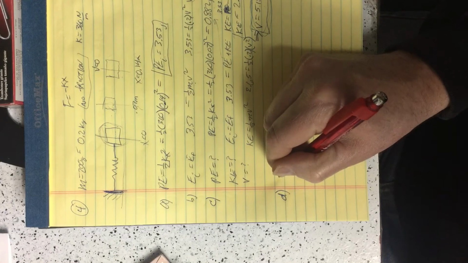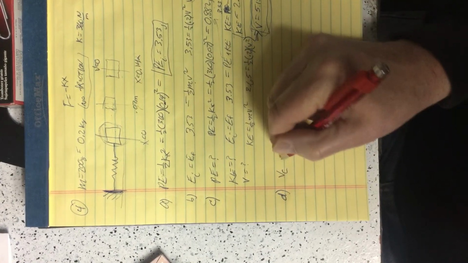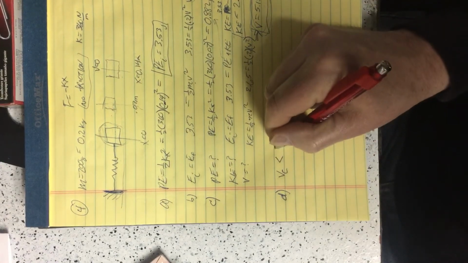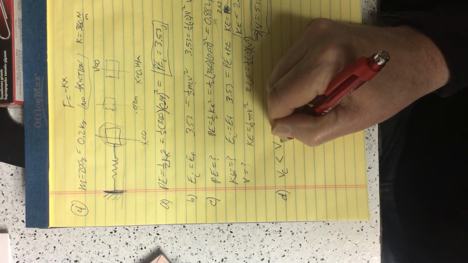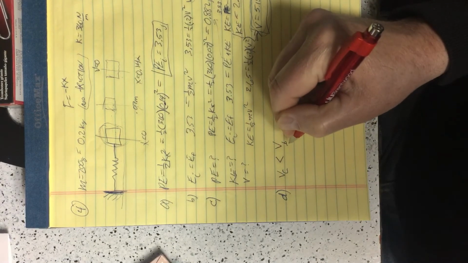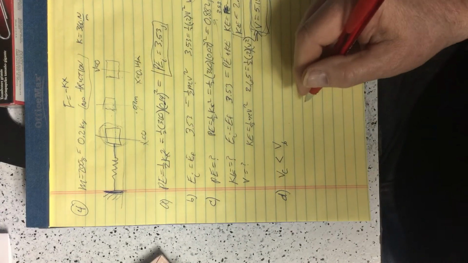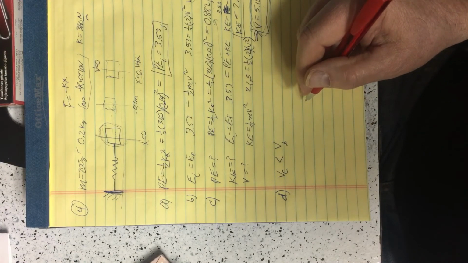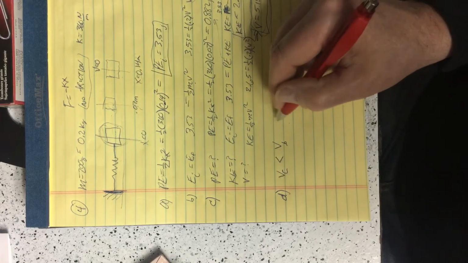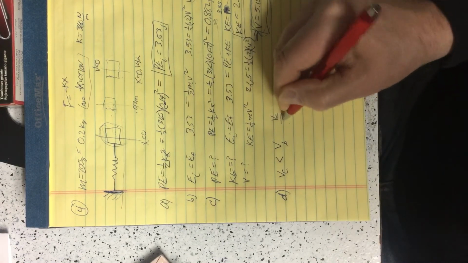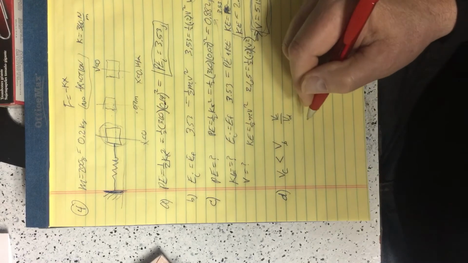So I'm going to put down VC is less than VB. It wants to know what is the ratio of the values. And the way they have it is part C compared to part B. So that's VC divided by VB, because they said VC first.